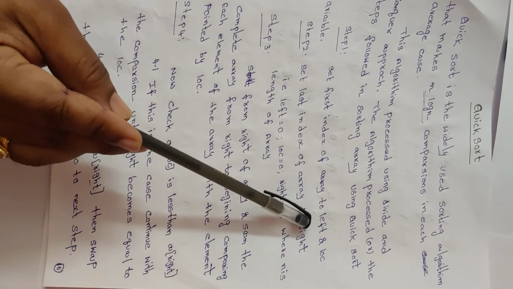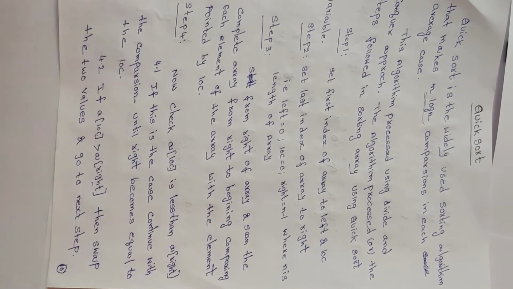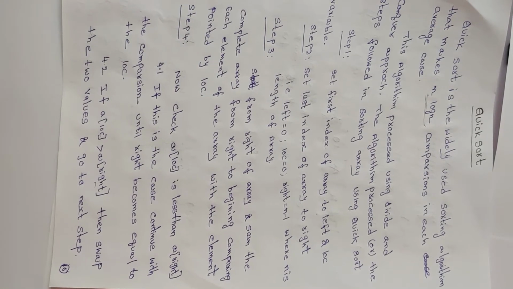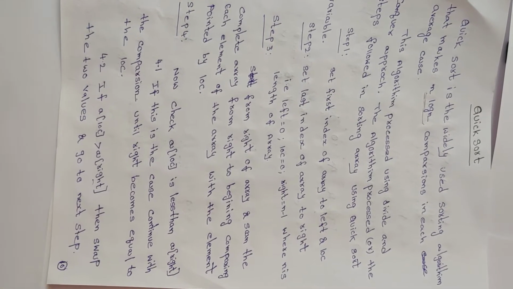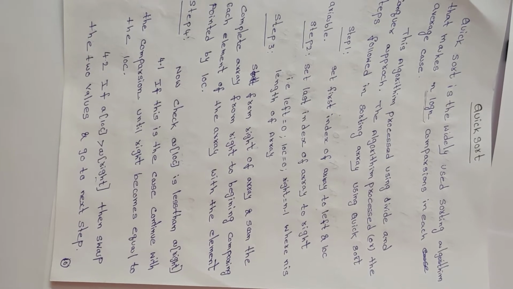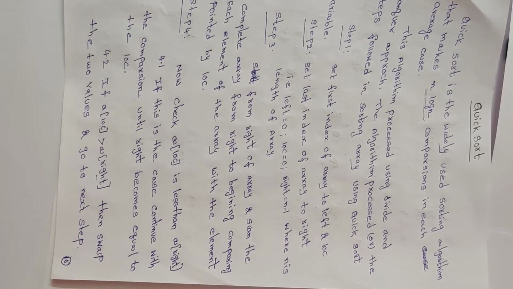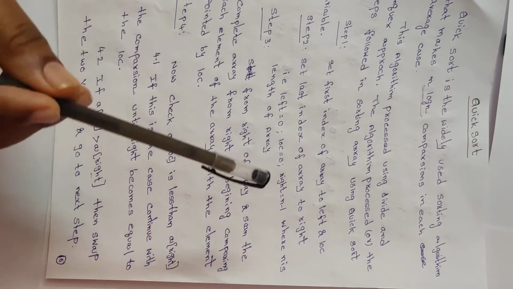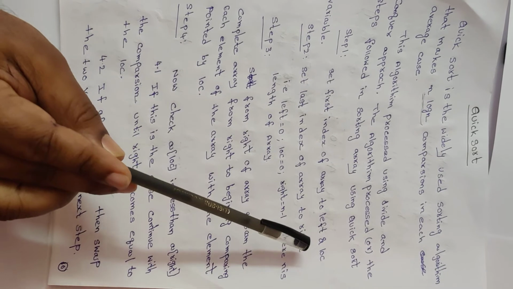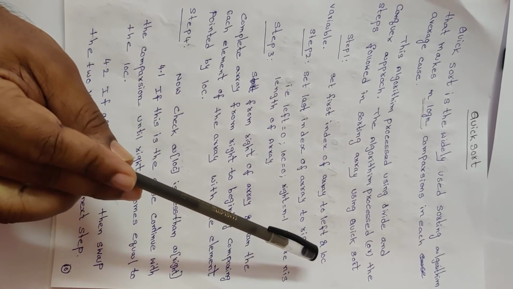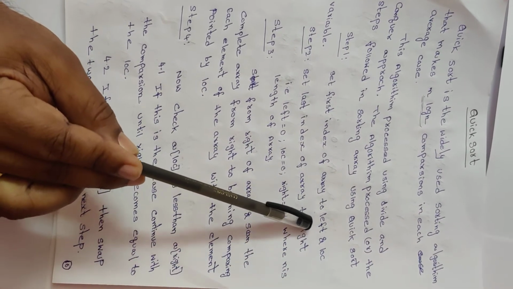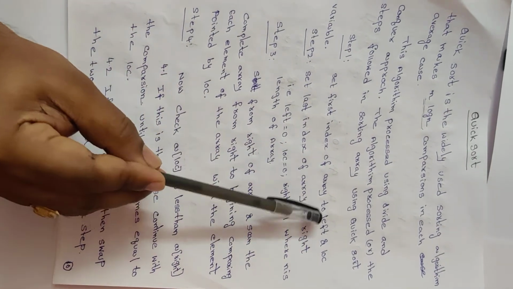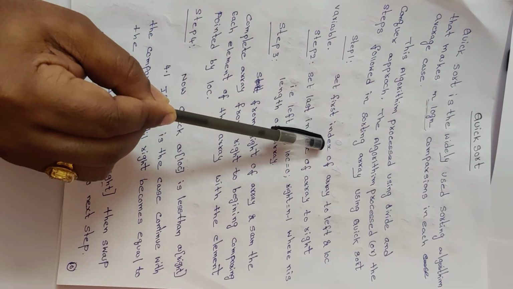Similarly LOC is what we call the pivot element, or sorting element, the element with which we will be performing comparisons. We consider it a pivot element, meaning based on that element we will be performing comparisons. The element that we take is the first element for comparison. So left, LOC, and right are the three variables used here. Left stores the first index, that is 0.